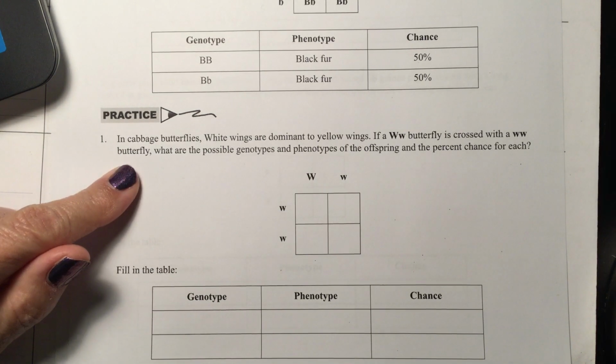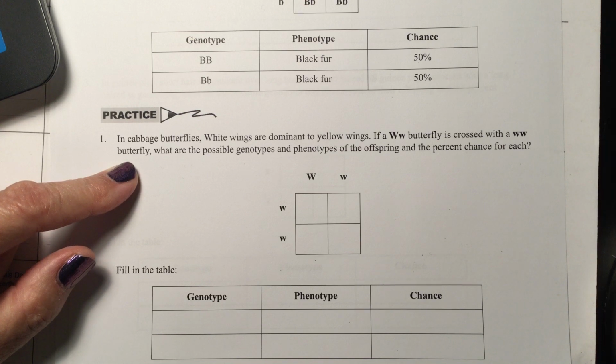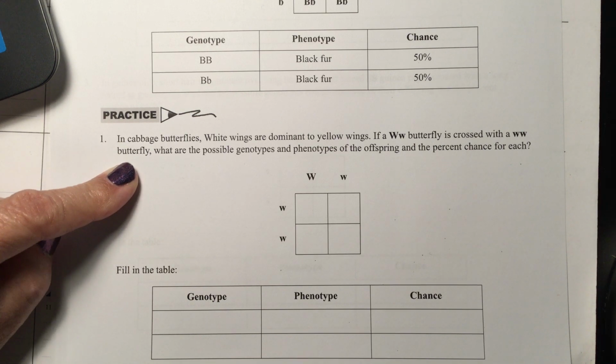So we're going to start with this first practice question. And remember, you can always go to Khan Academy. There are a ton of videos out there to help you know how to do Punnett squares. You don't have to just listen to me.